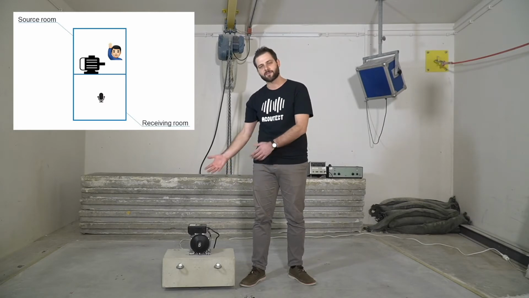Next to me, I have a small electric motor attached to a concrete block. These two will represent a noisy machine we will use for our sound insulation example. Our machine is connected to the floor via spikes. This form of coupling fully transmits the mechanical vibrations from the machine to the floor.